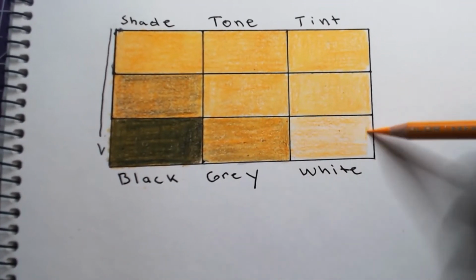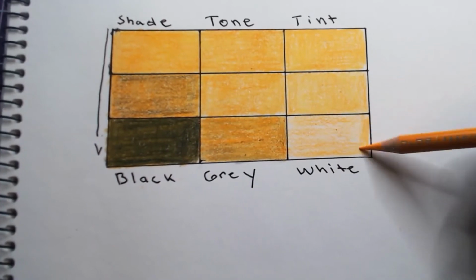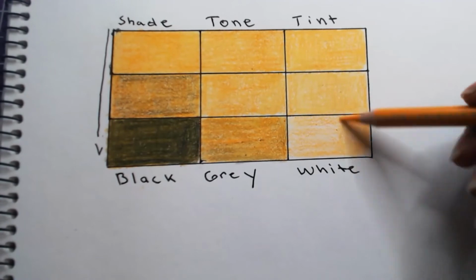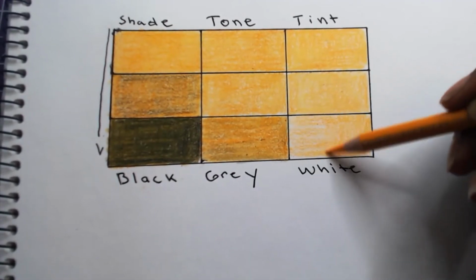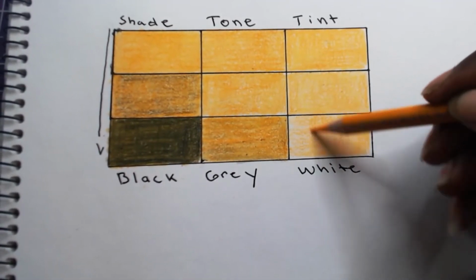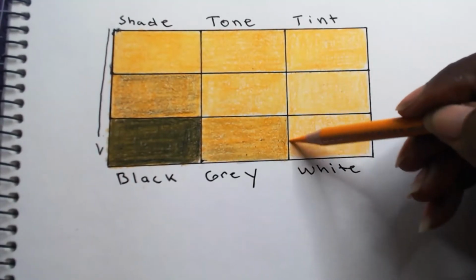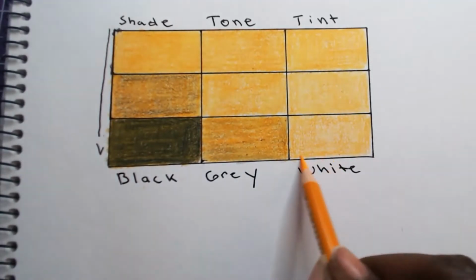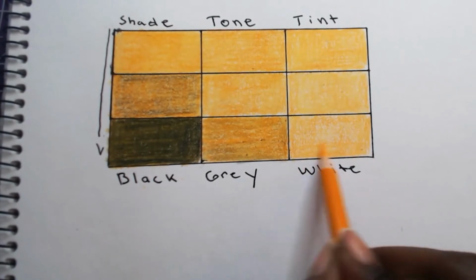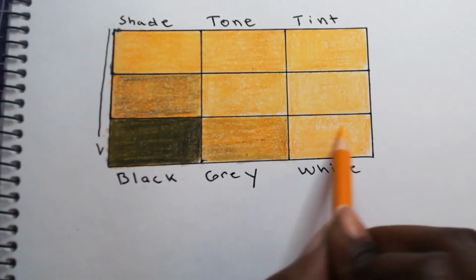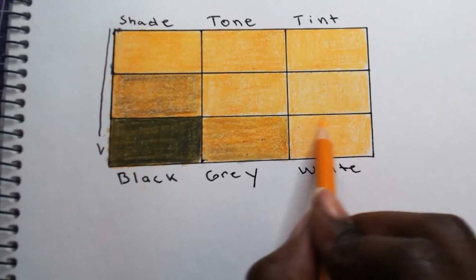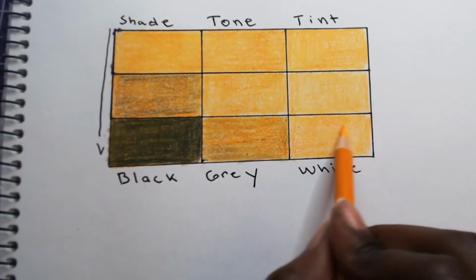And I'm going to go back over it again. One more little layer. Get that as dark as possible.